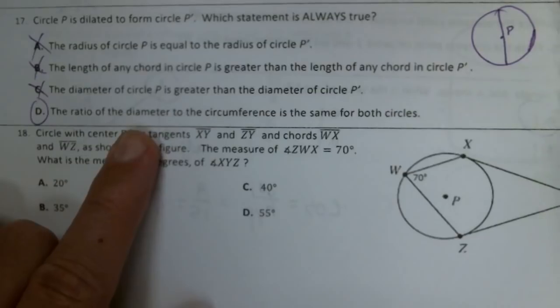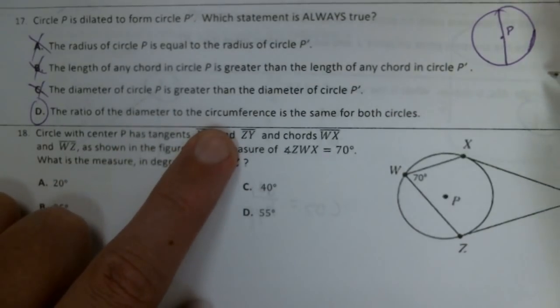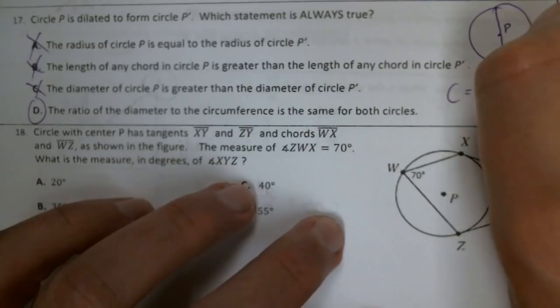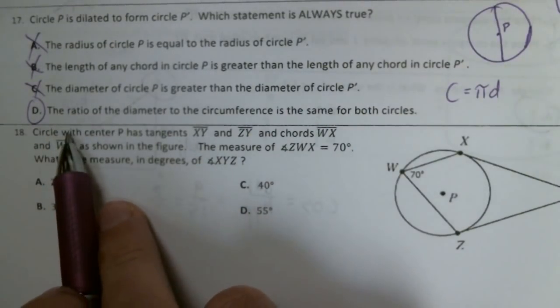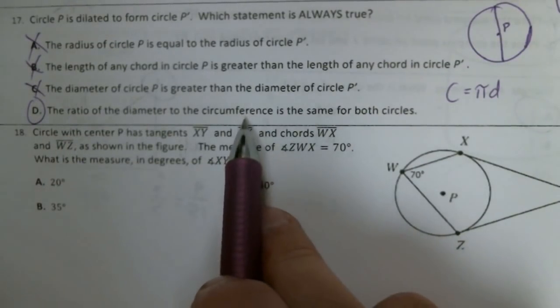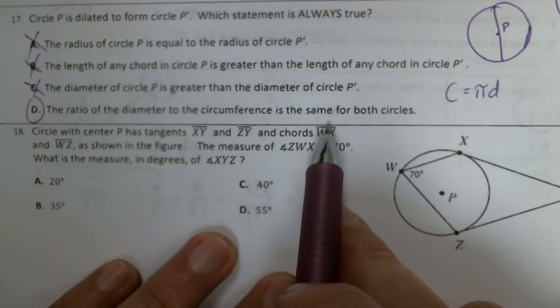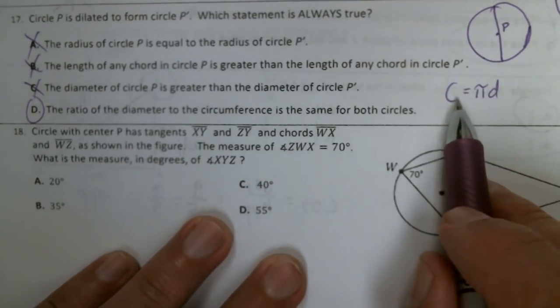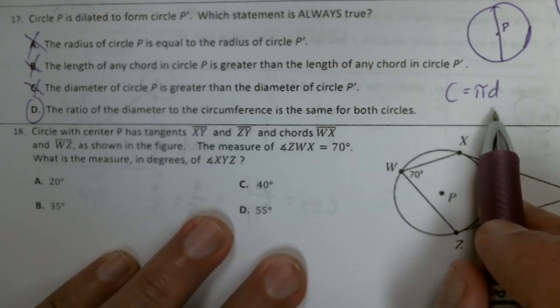The ratio of the diameter to the circumference is the same for both circles. If you look at your formula sheet here, circumference is defined as pi d. Circumference equals pi d. I want to get the ratio of the diameter to the circumference.